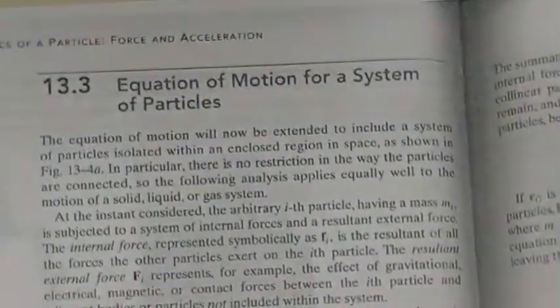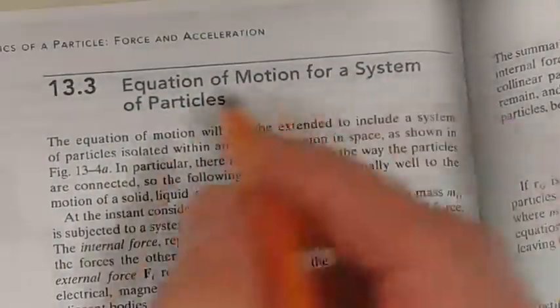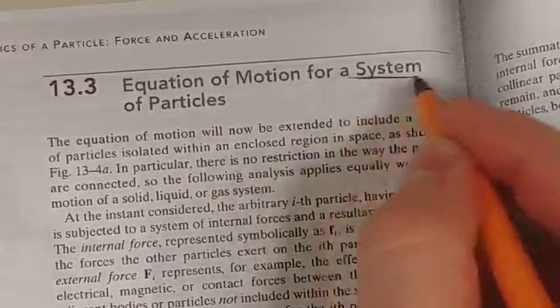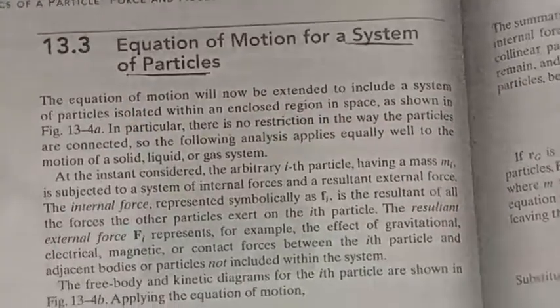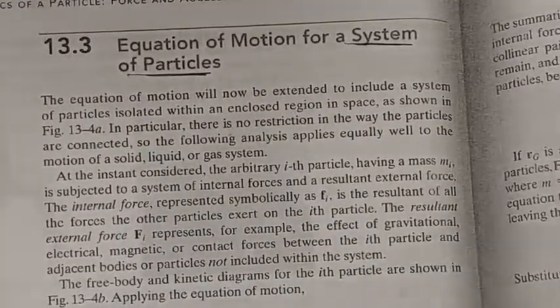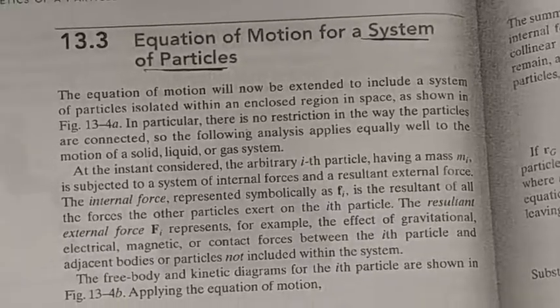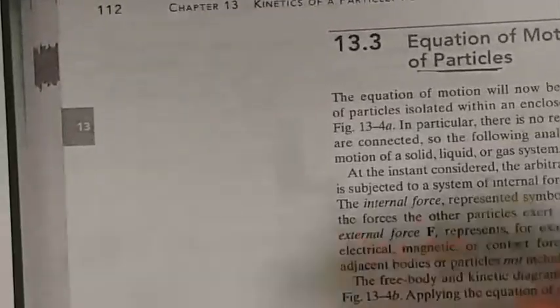But it's also important that we understand the next one, which is the equation of motion for a system of particles. And in a future video, I will go into this in a little bit more detail.